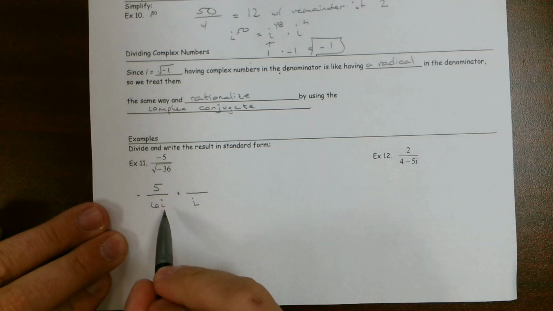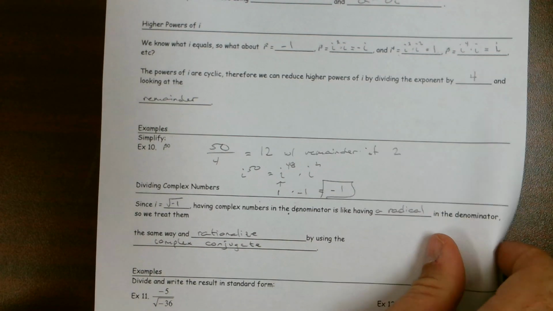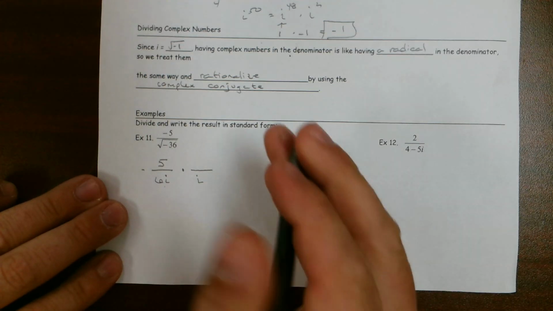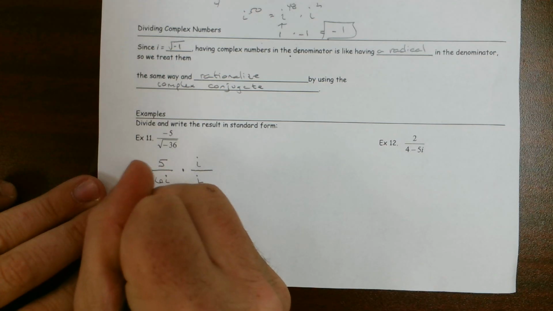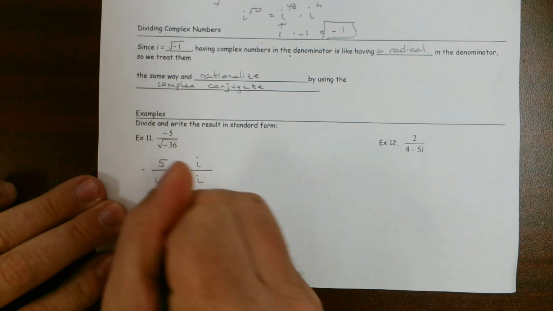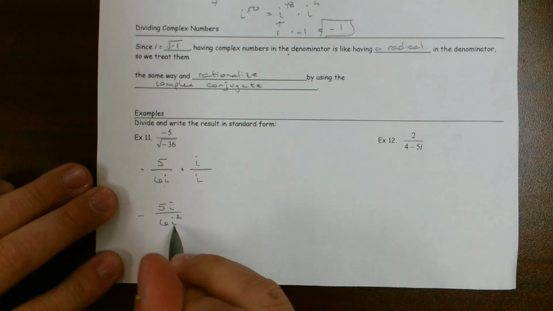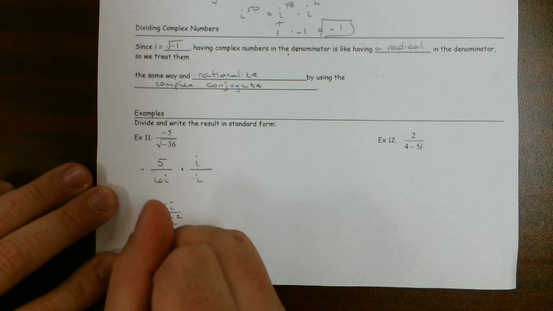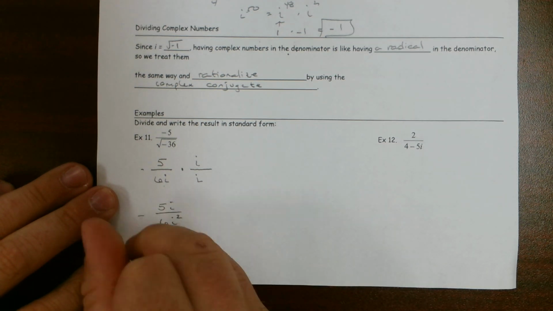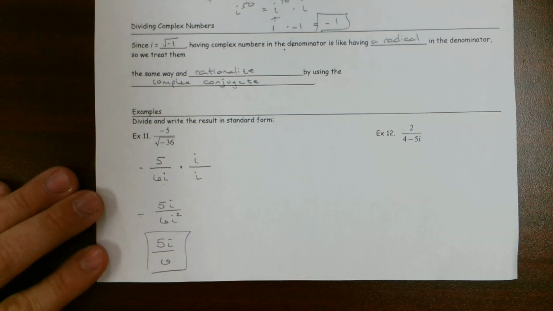Okay, we know that if we multiply i times i, we're going to get i squared, which is a real number, negative 1. But whatever you do to the bottom, you've got to do to the top, multiplicative identity time. So we're going to end up with negative 5i on top over 6i squared. You know that i squared is negative 1, so it's going to cancel out that negative right there. So we're going to end up with 5i over 6 as our final answer, or 5/6 of an i, if you'd like to say it that way.